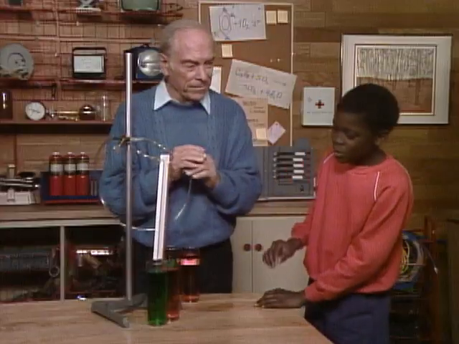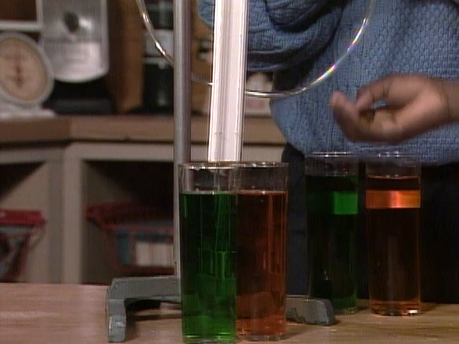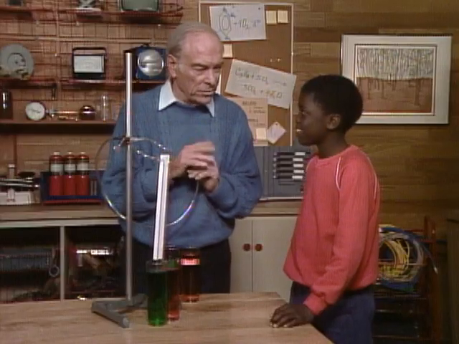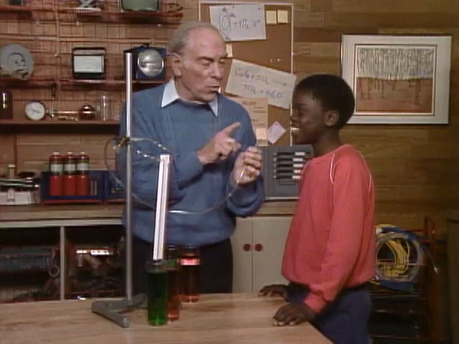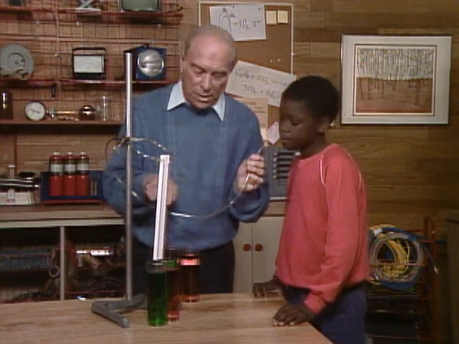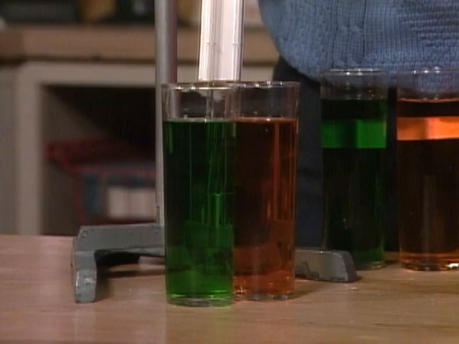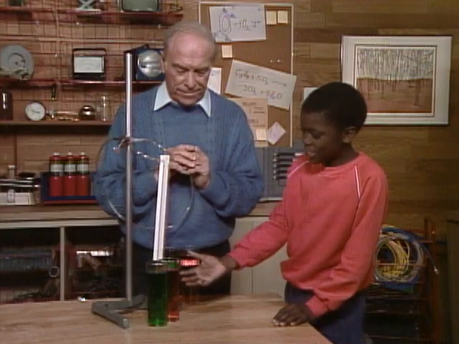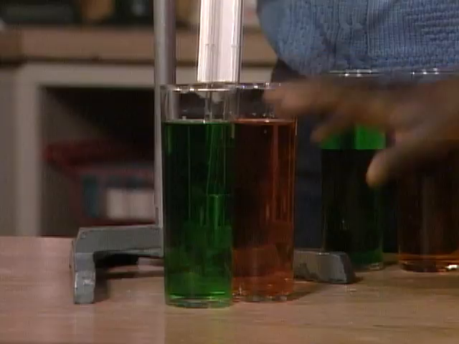Okay, what happened? Well, the orange liquid went higher than the green liquid. Yes. I told you they were mysterious liquids. Yeah. Why? Here's another clue. Now try blowing gently into the tube and watch what happens. What happened? Well, this one bubbled, but this one didn't.